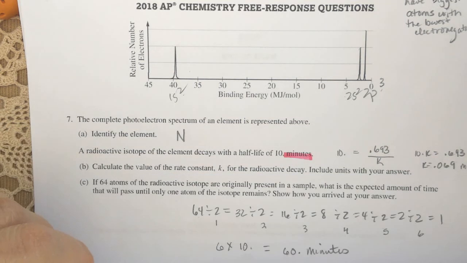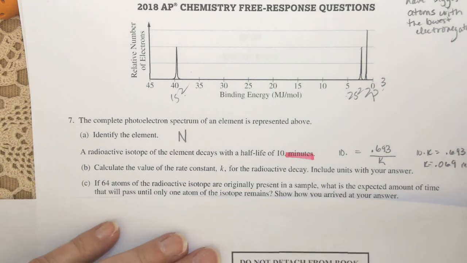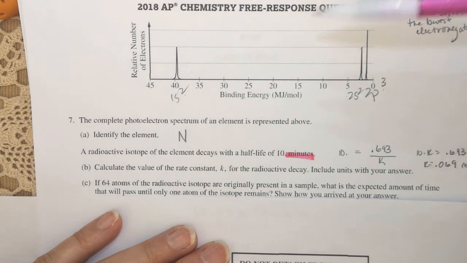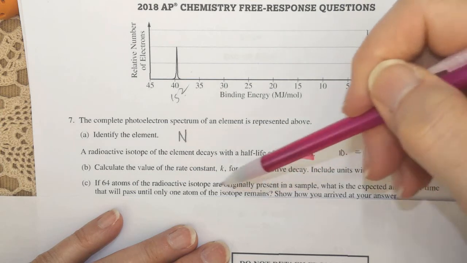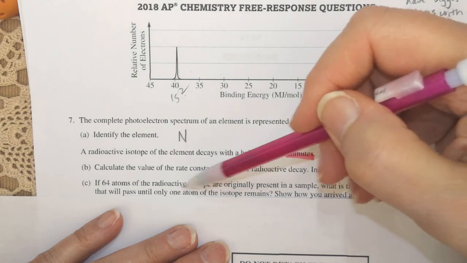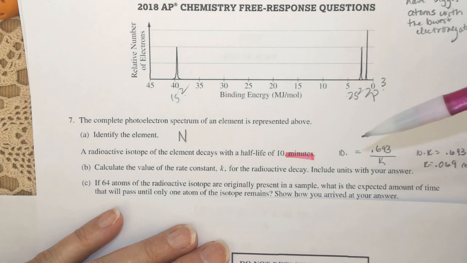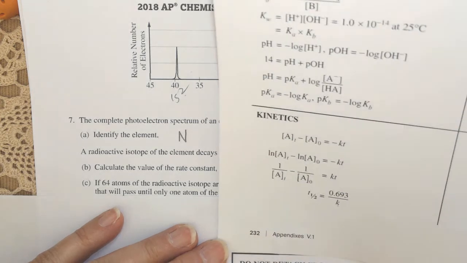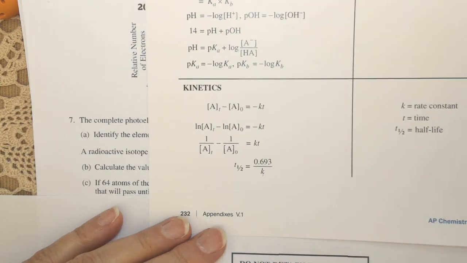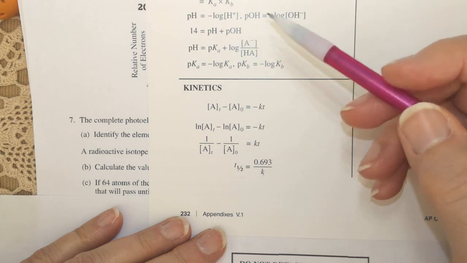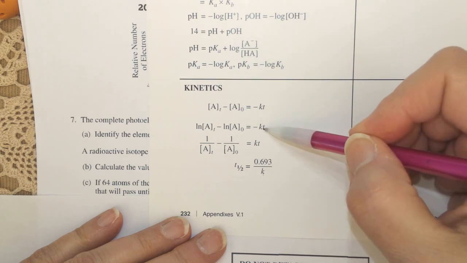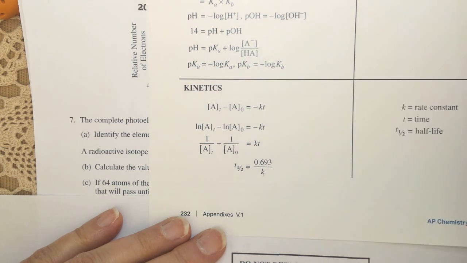Yes. All right. Then the next one says we have 64 atoms originally. When we're done, we have 1 atom. 64 to 1. What's the expected amount of time? Now, truthfully, it's first order, so you can use this equation, but you don't have to.